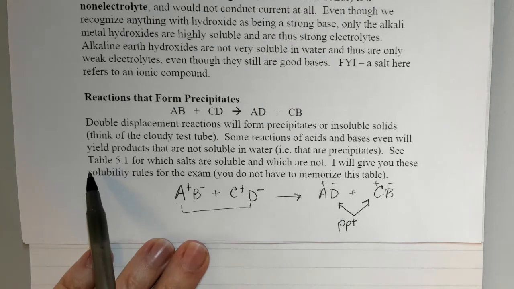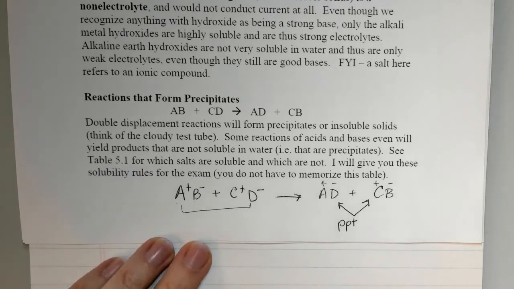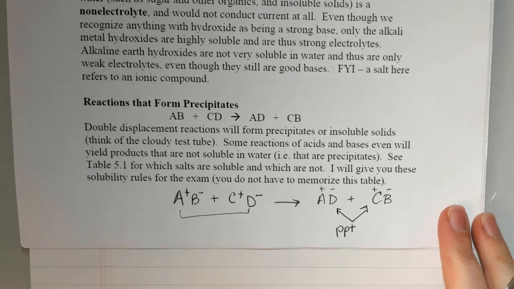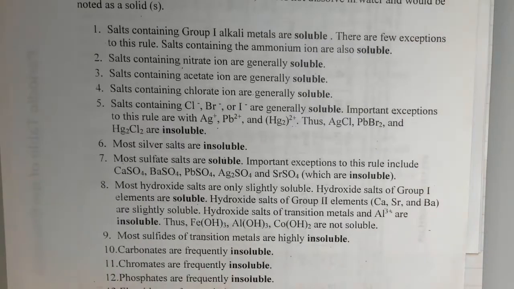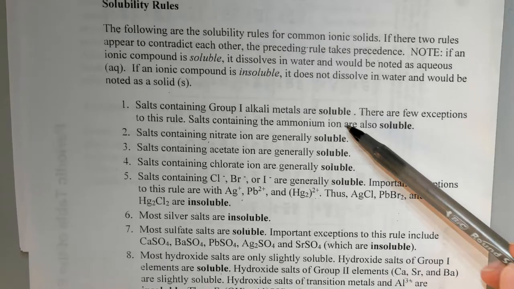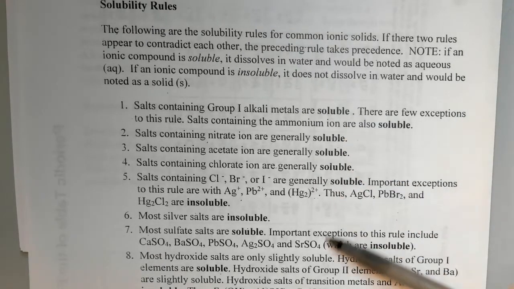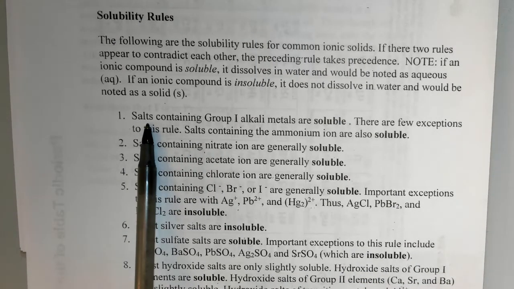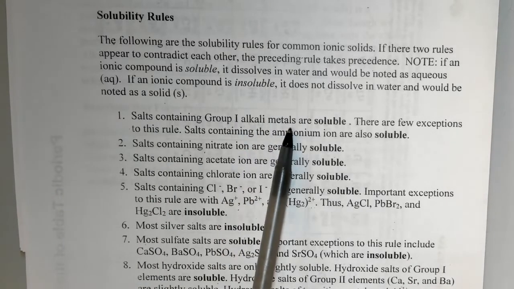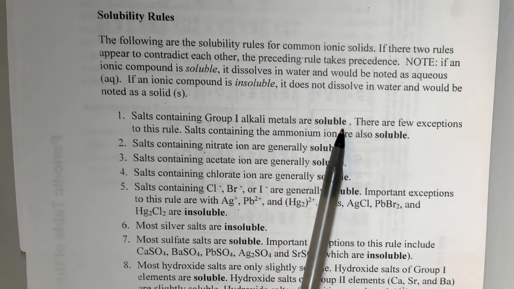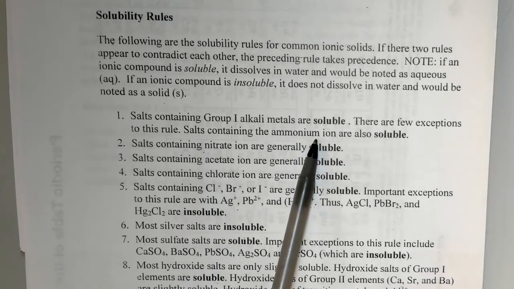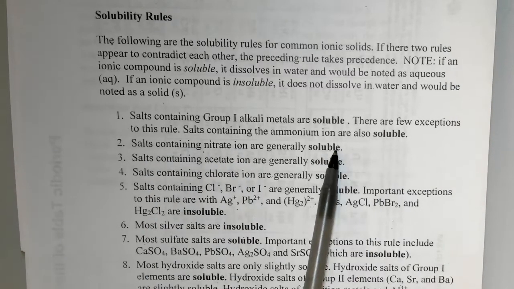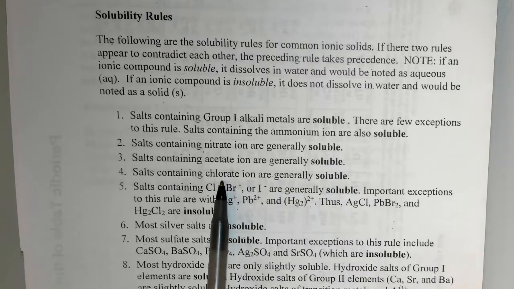All right, so here's what we would look at. In your chapter 5, table 1, there is a list of solubility rules that will tell you what forms a solid and what doesn't. Now this table is not something you memorize. I'm going to give you the solubility rules, and this is what it's going to look like. So they are listed in order of importance, right? Rule 1 trumps rule 5 or whatever, but basically the first rule is that salts, and salt just means any ionic compound, that contain group 1 alkali metals like sodium are always soluble. Salts containing ammonium, NH4+, are always soluble. Salts containing nitrate are soluble. Acetate, soluble, and chlorate, soluble.